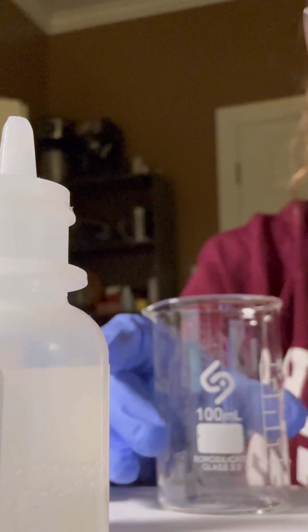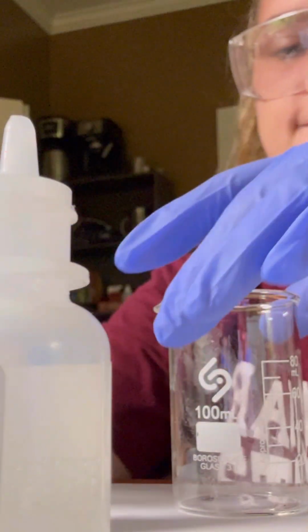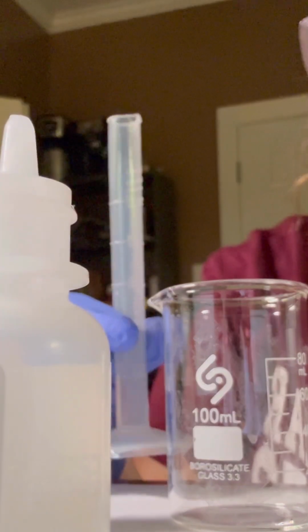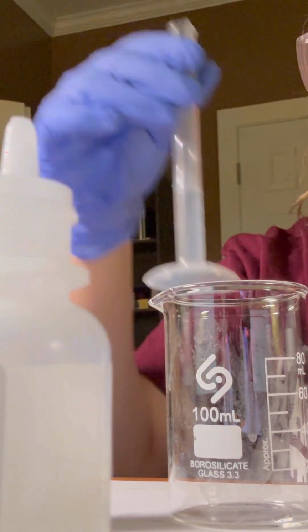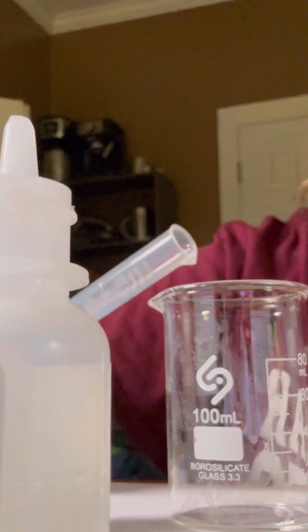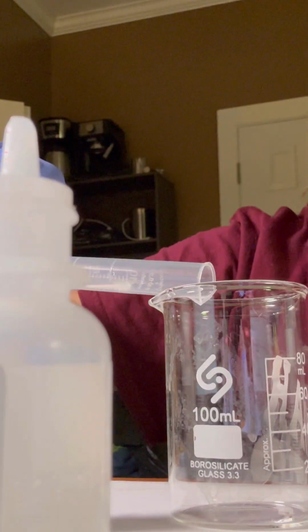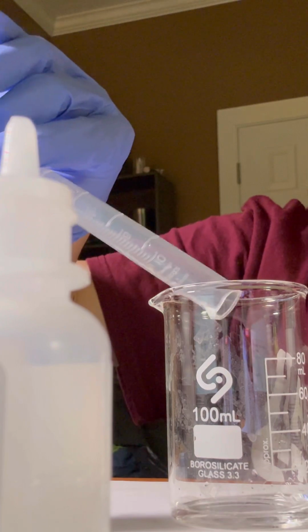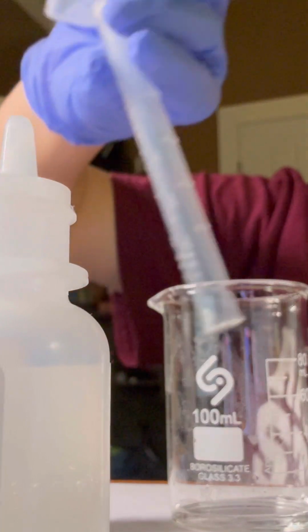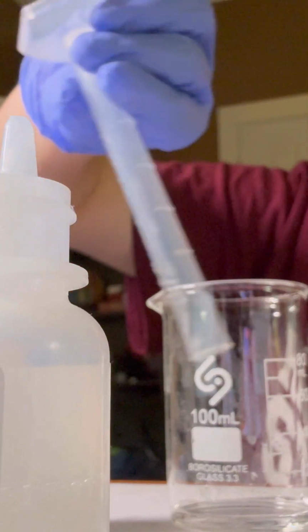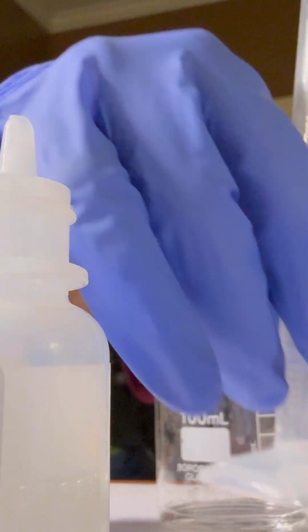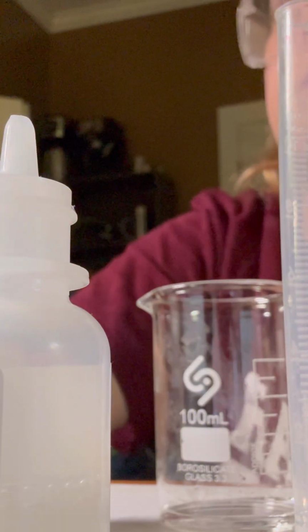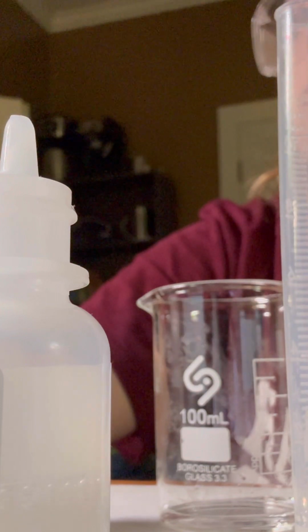And I've cleaned this beaker, so there won't be any contamination. So we now place it in the beaker. Alright, and let's see how many drops.